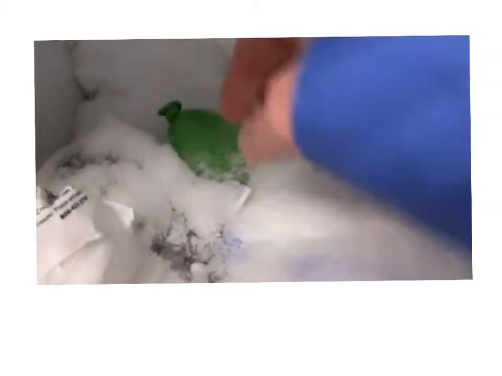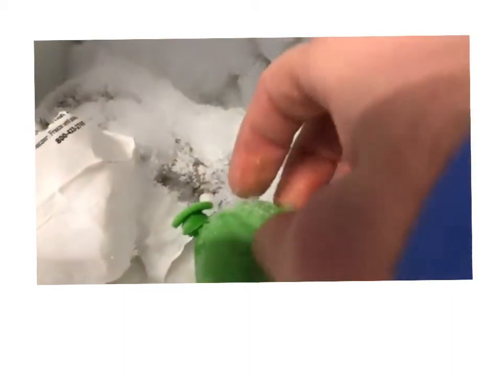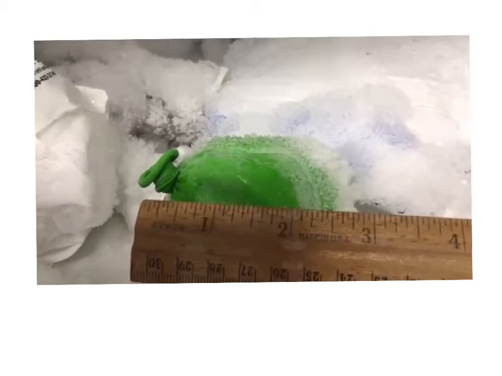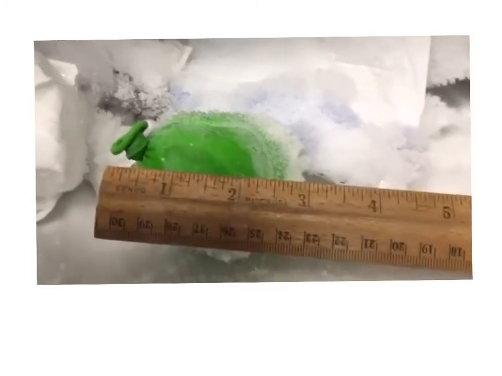Look at my balloon. You can see already it's got a little dent in there, right? Because it's got so little air in it. And if you just look at how big it is, it's not really that big at all, right?